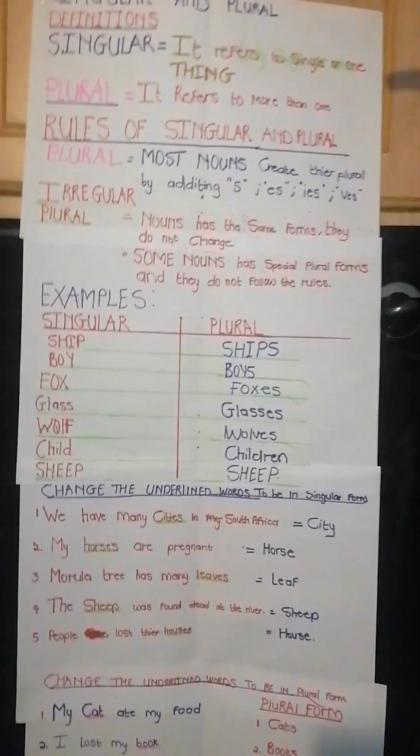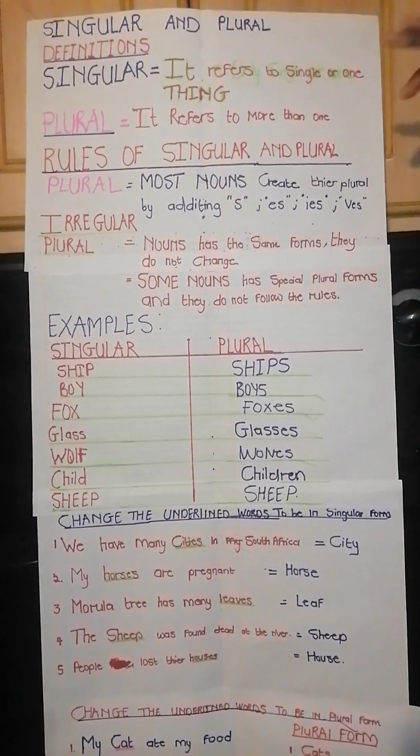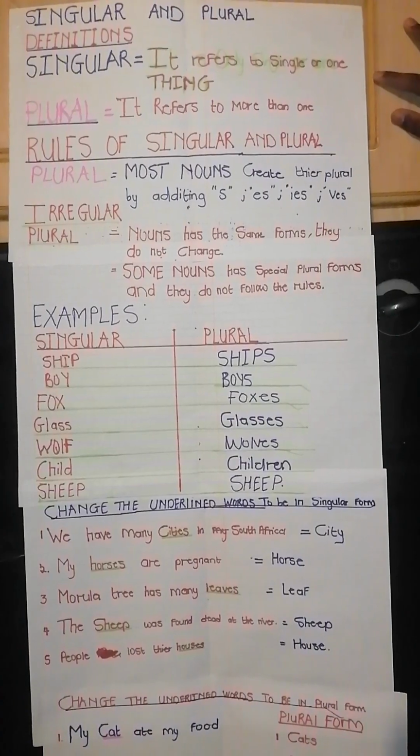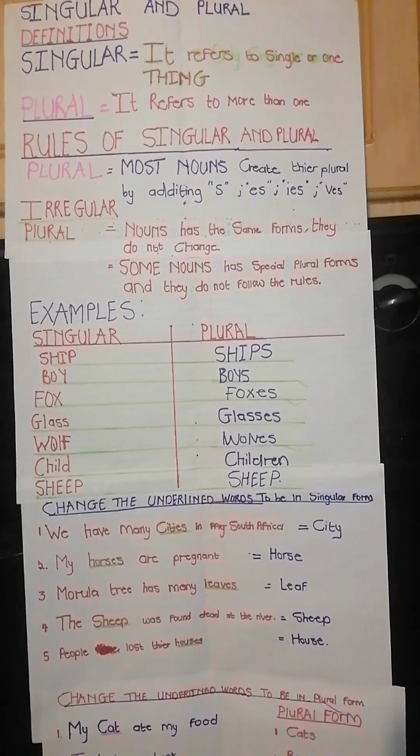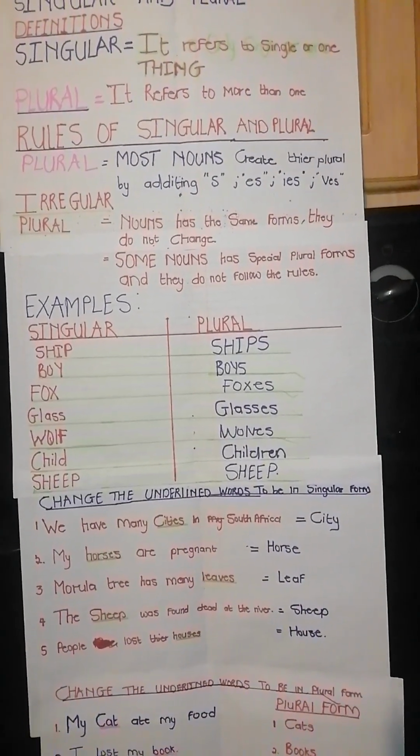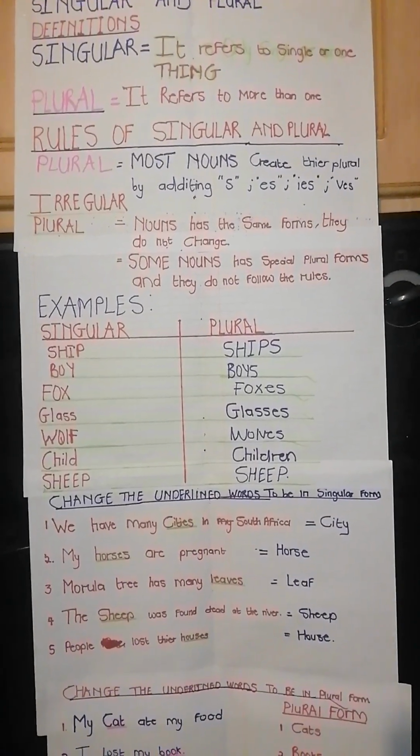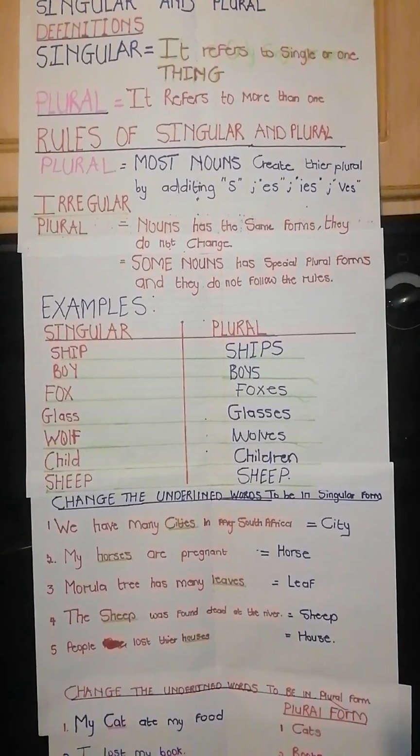Definition number one, singular. Singular refers to a single or one thing, which means it's an individual thing. And plural refers to more than one, it means many.